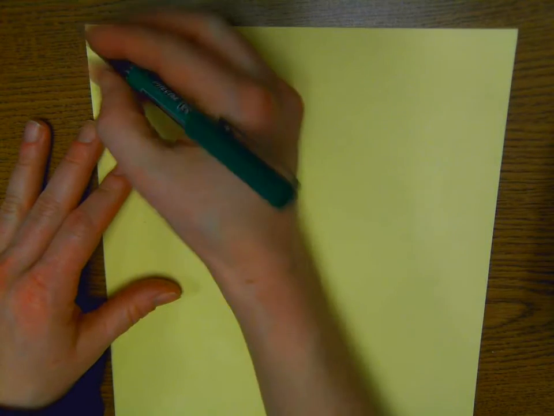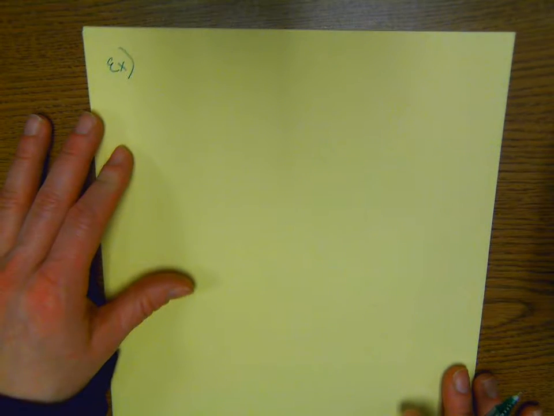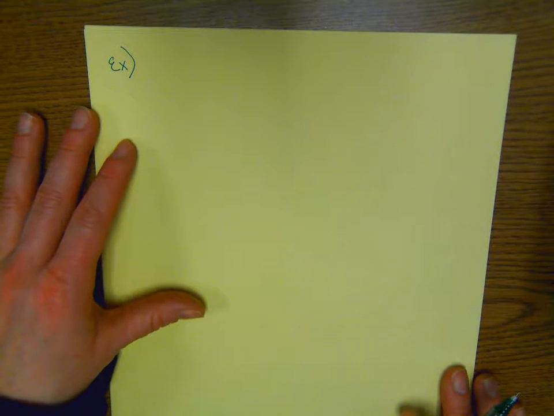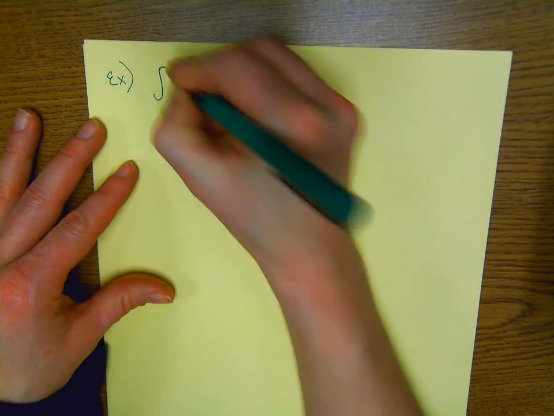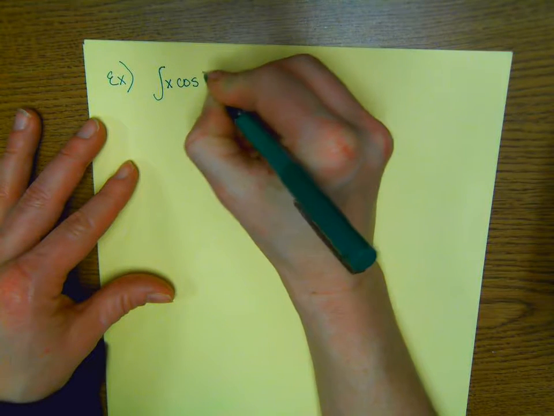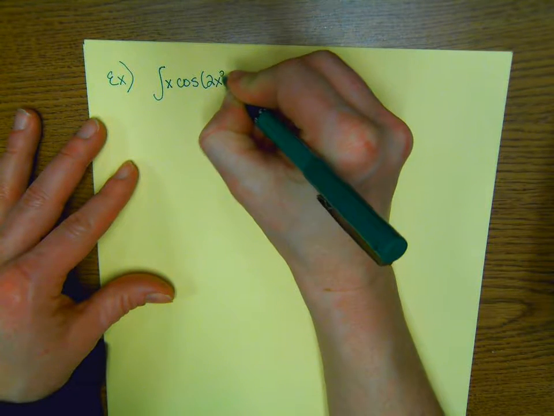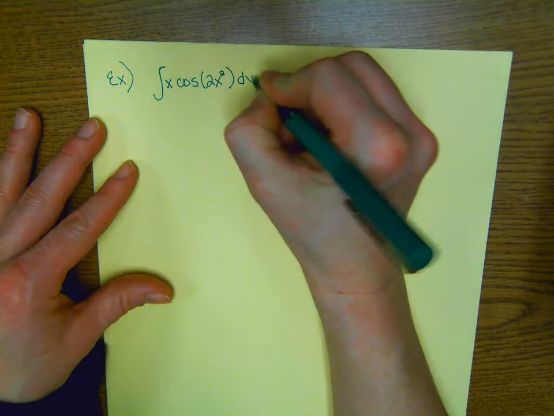Trig function with U substitution. If you forgot your trig functions, which I think you guys didn't, you can always go back to chapter 3 and look them up, or look at your flashcards. We're going to do the integral of x times cosine of 2x squared dx. Okay.